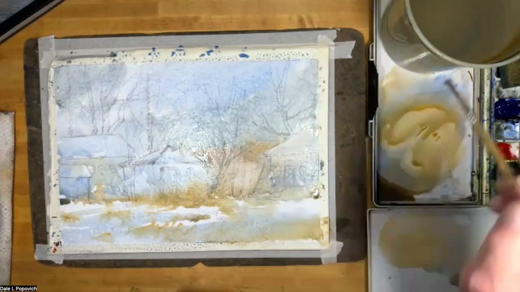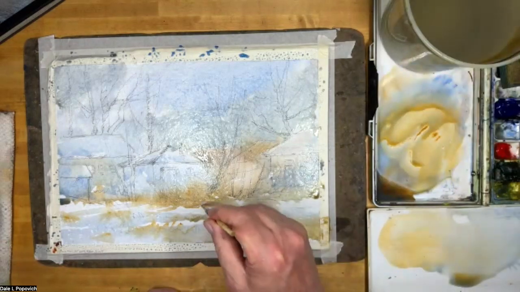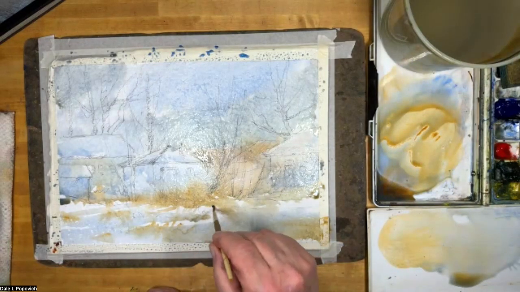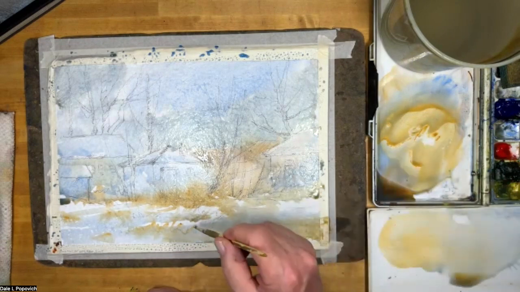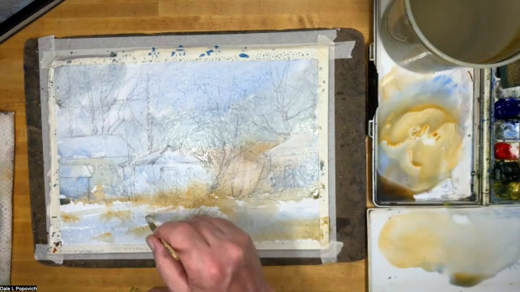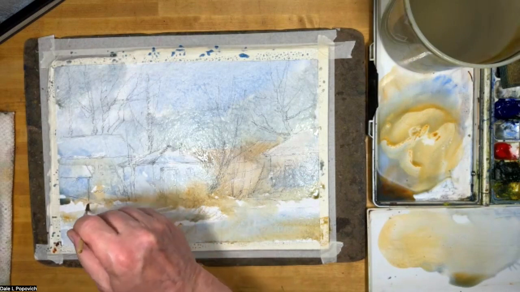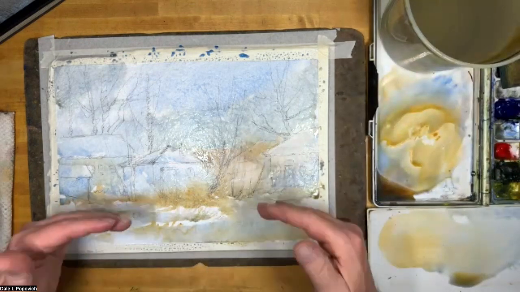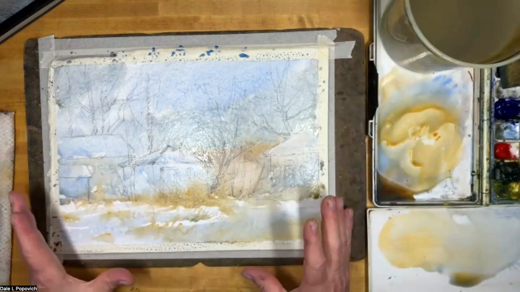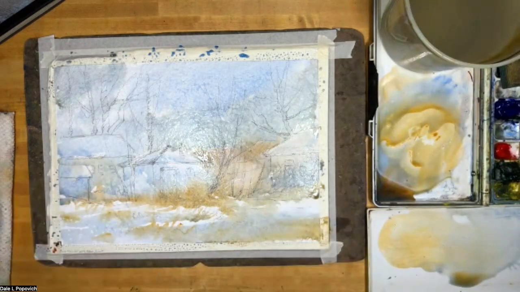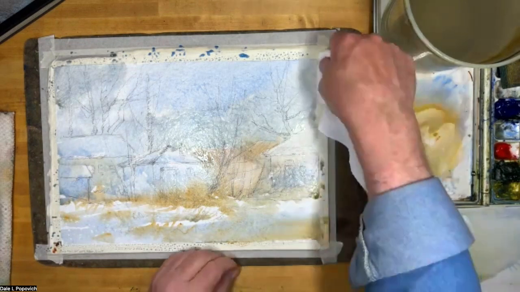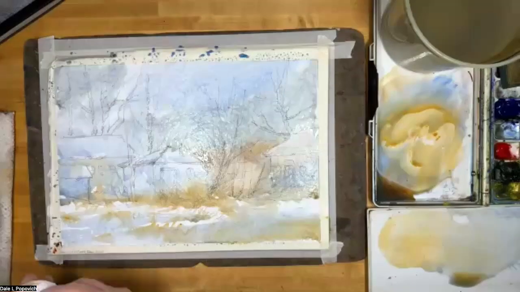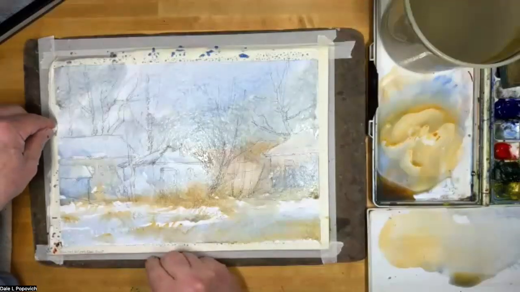And while this is still wet, I'm going to bring up a couple of grasses a little bit higher here to show individual blades, like so. And then just so everything has a coolness to it. And I'm going to wipe the edge of this so we have no seeping back in, because that can ruin an area of the painting.